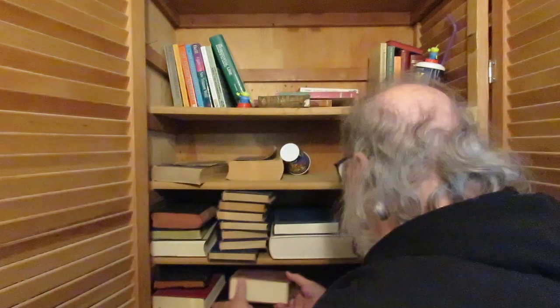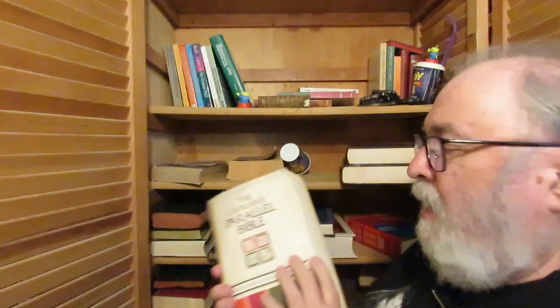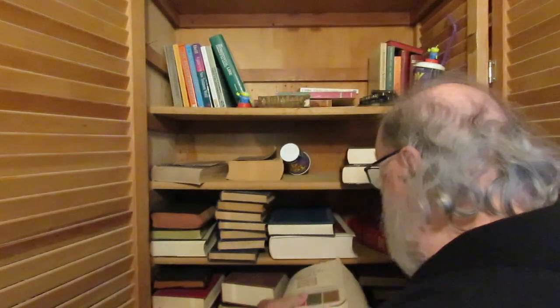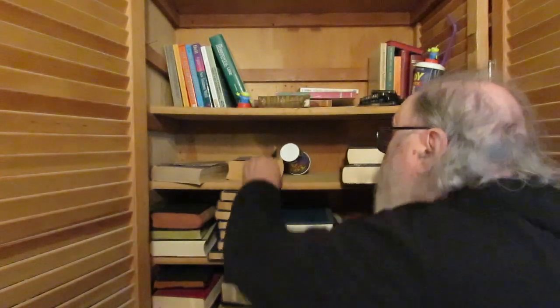One thing it's good to have, a minister should have as many translations of the Bible as possible. You have the King James Version, you have the NIV, New International Version, then you have the New English Bible, you have the Layman's Parallel Bible. This is the King James Version, the Modern Language Bible, the Living Bible, Revised Standard. And then I have the Jerusalem Bible.